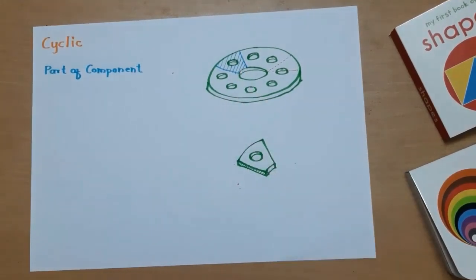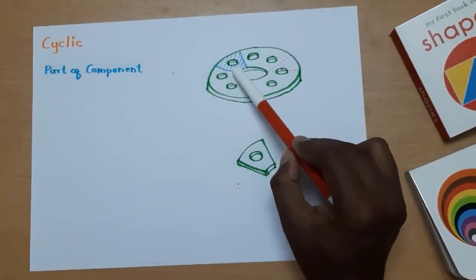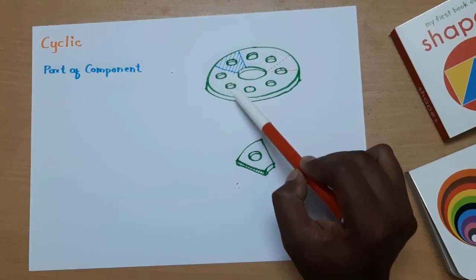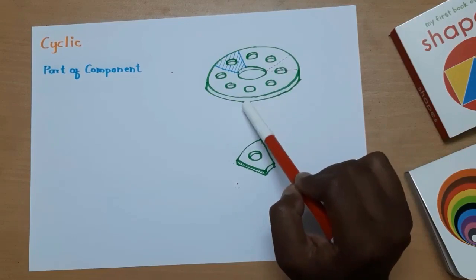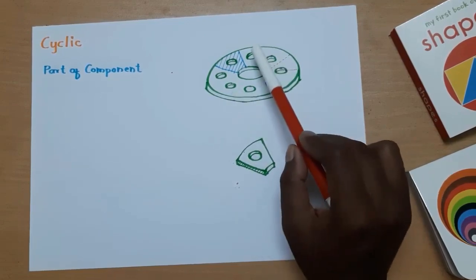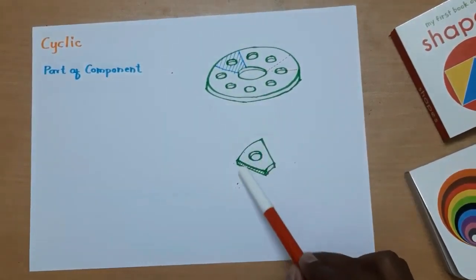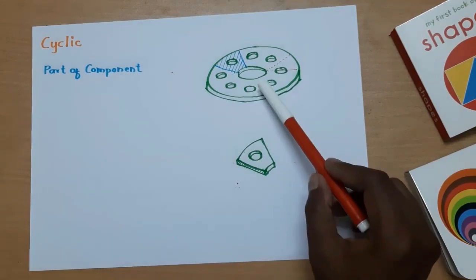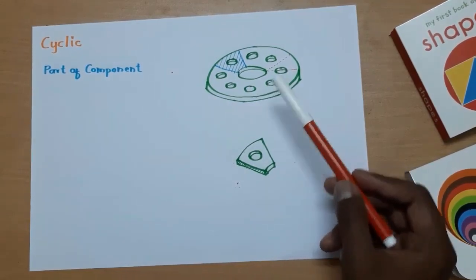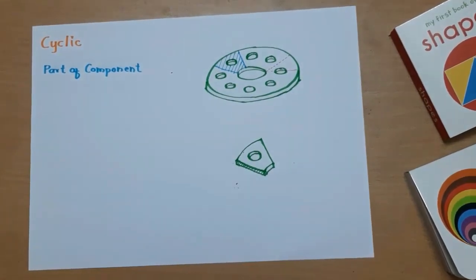But if you see, there is a part of this component, and if we take it all the way about this axis, you can see similar components attached together. That's called cyclic symmetry. You can take this part out by cutting over here, analyze it, and rotate it by the number of components to get the final result. So here we consider only part of the component in the cyclic analysis.